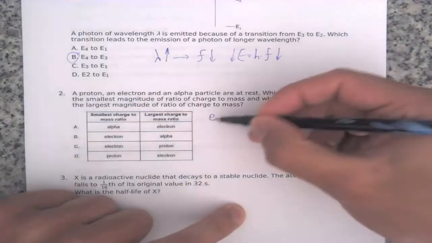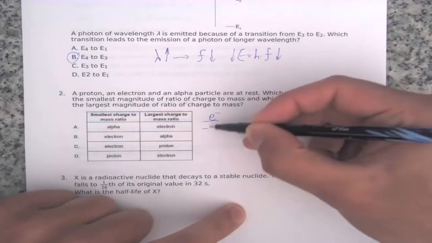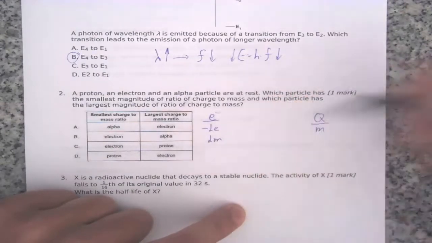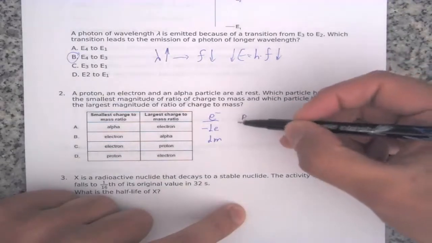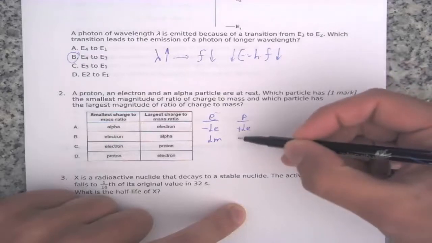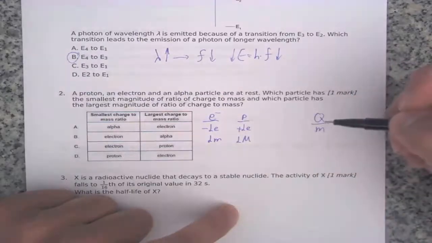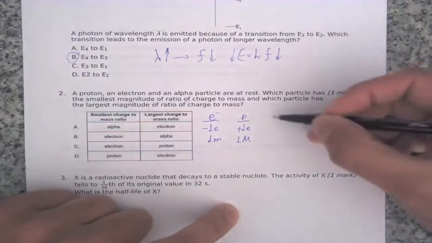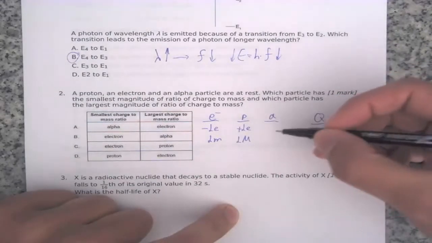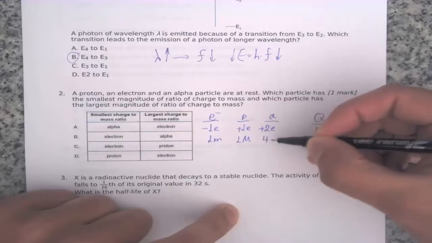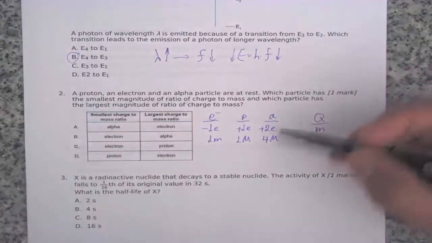Now for the electron, we know that we have minus 1e charge, and let's call the mass 1, small m. For a proton, you have plus 1e charge, and you have 1, let's call it capital M, because this mass is way bigger than the electron's mass. And now for the alpha particle, you have actually 2 protons and 2 neutrons, so you have plus 2e charge, and you have 4 for the mass of the alpha particle.